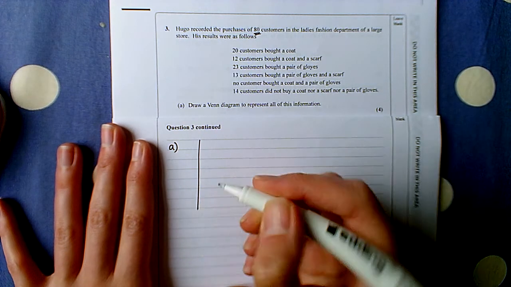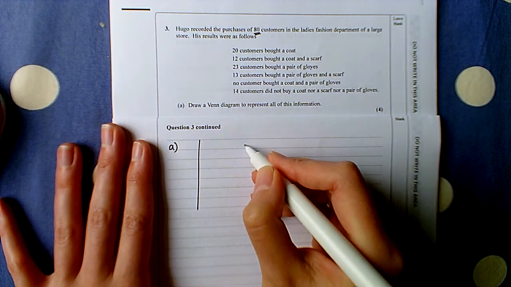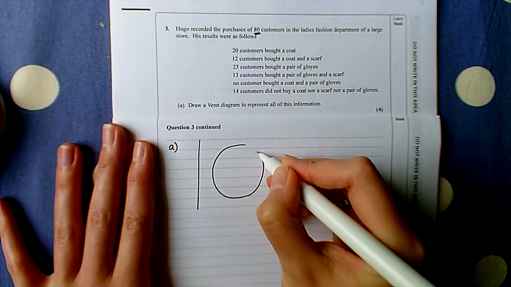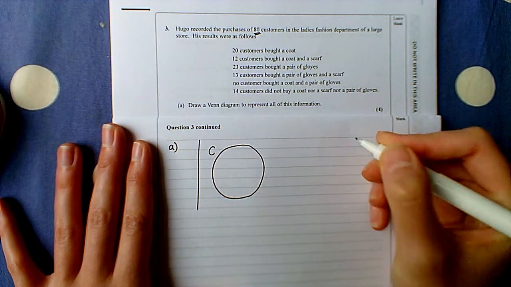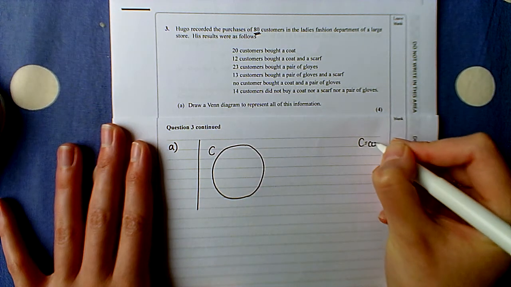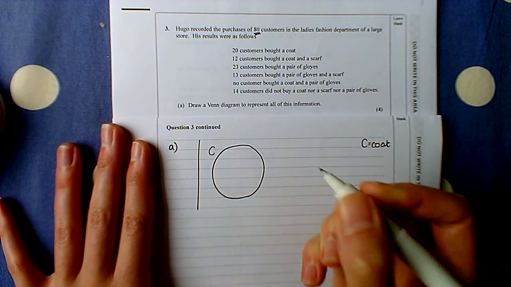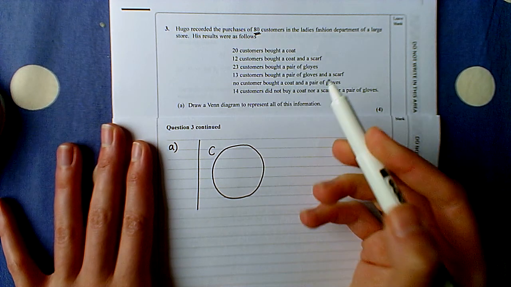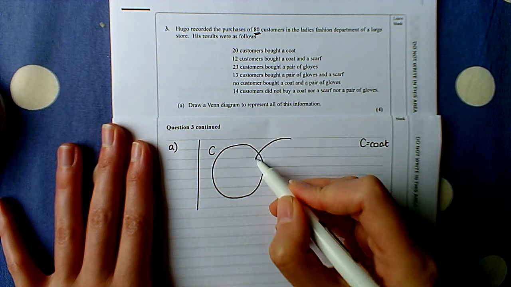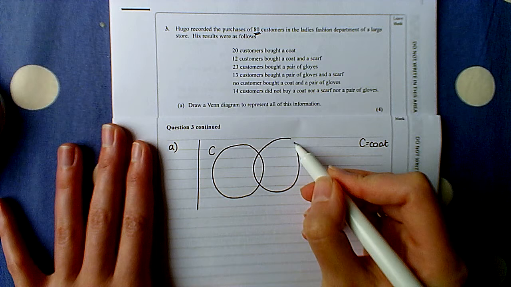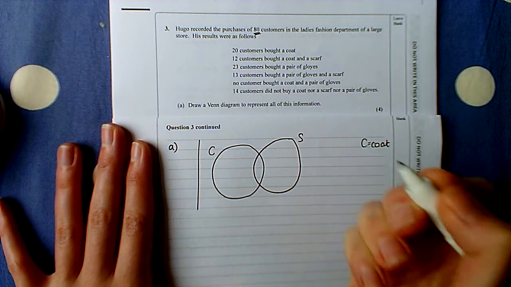So I'm going to draw the Venn diagram like this, that we have a coat section. Coat comes up first, so let's record this. Then we've got people buying coats and scarves, so they're going to need an overlap section.